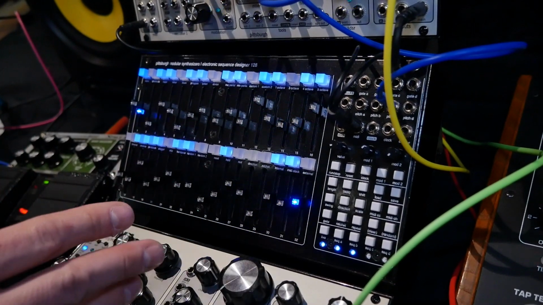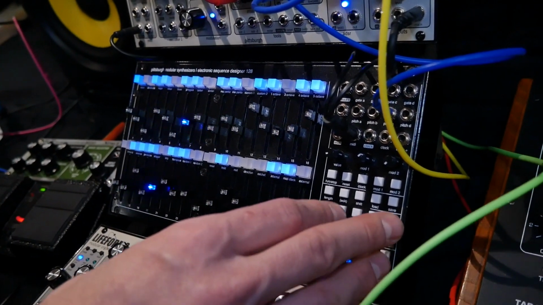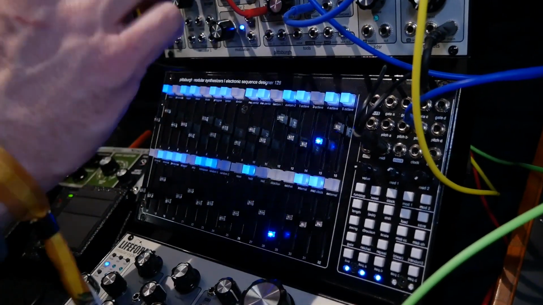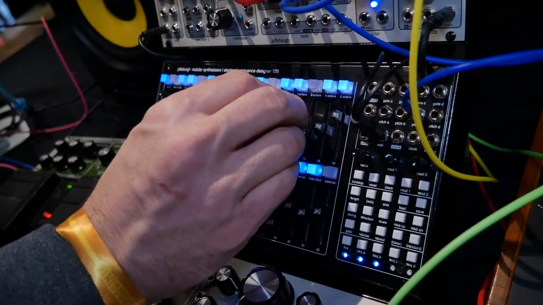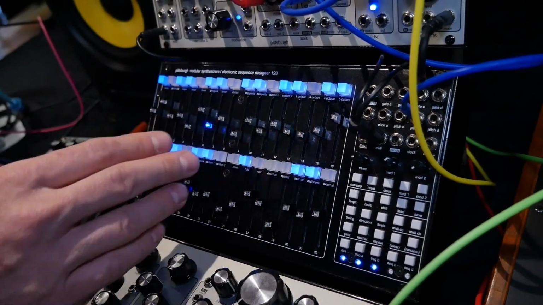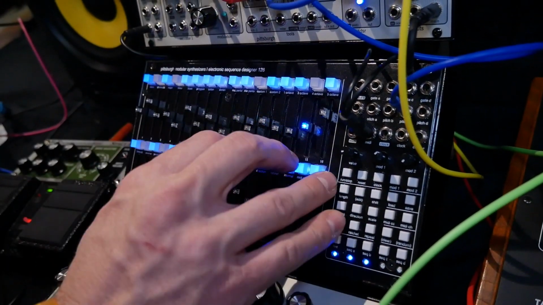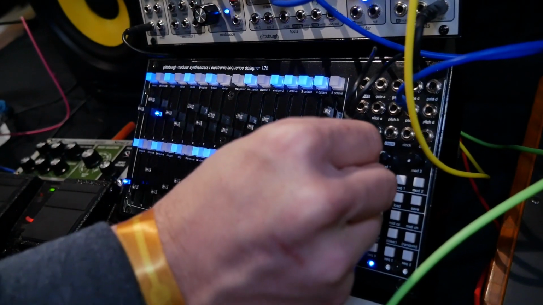We have ratcheting, so you can assign ratcheting to individual steps and then the depth of that ratcheting as well. And repeat, you can set the notes to repeat if you wanted some of the notes. We'll just randomly pick some notes here and set them to repeat.